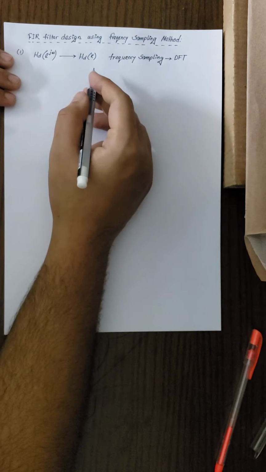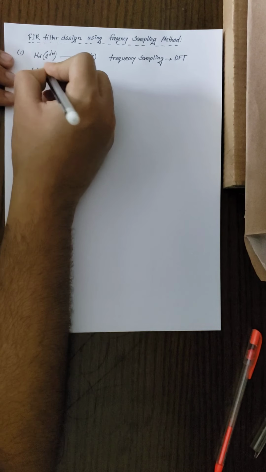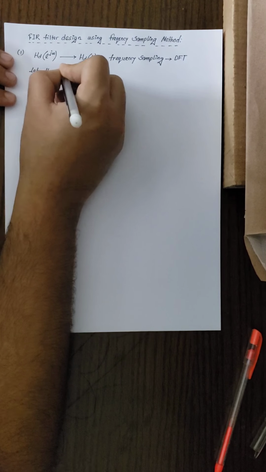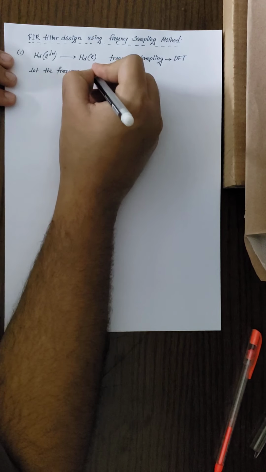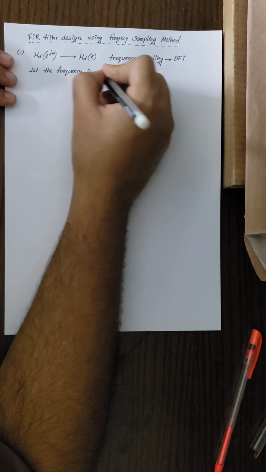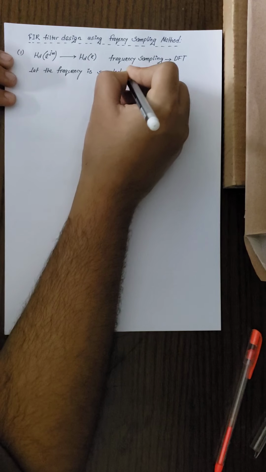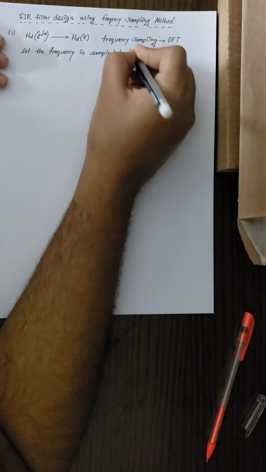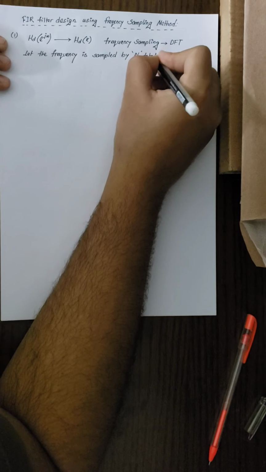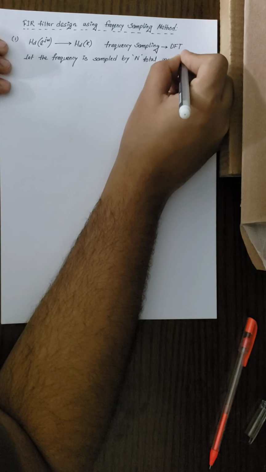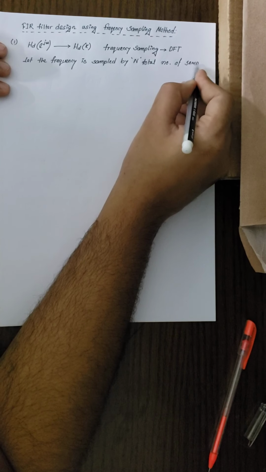So in order to sample the frequency, let the frequency be sampled by N total number of samples.